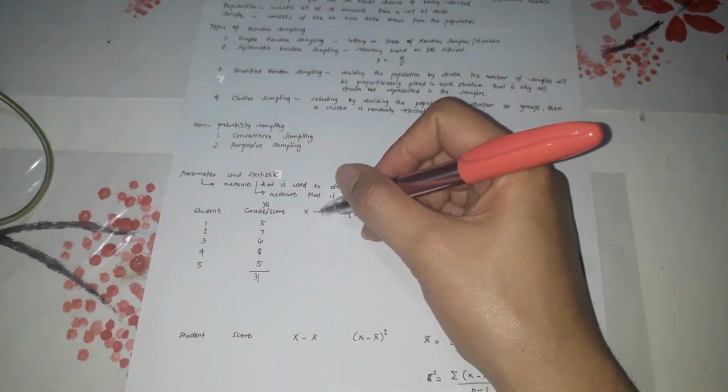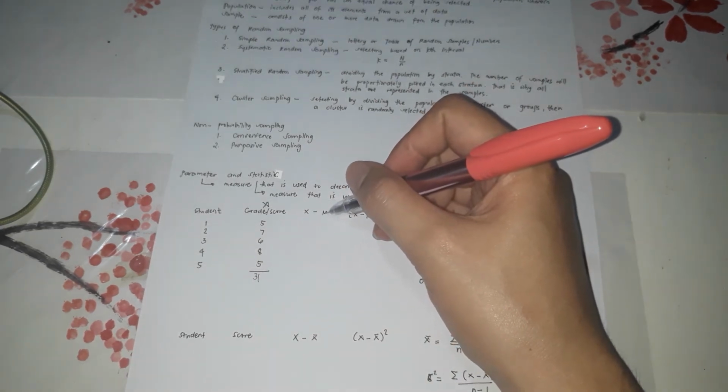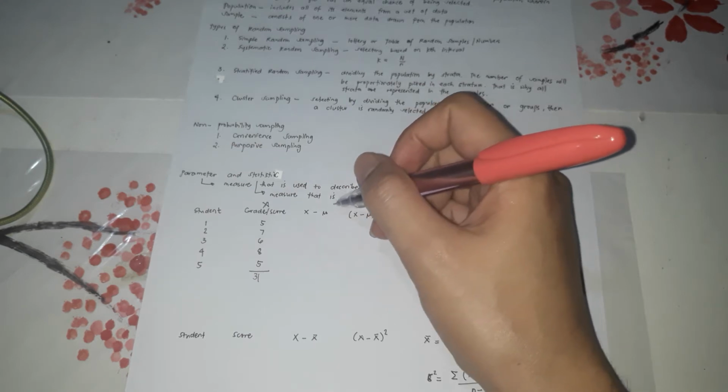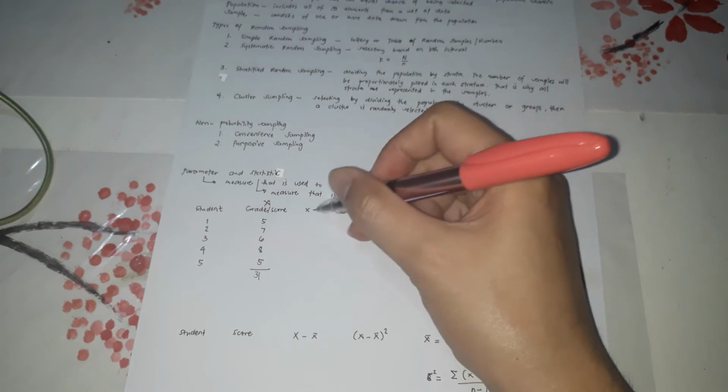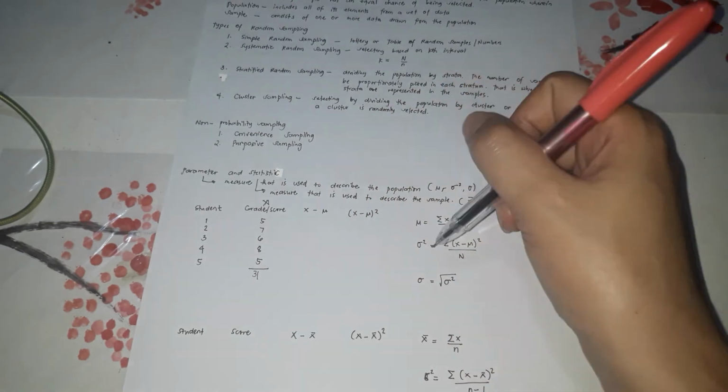So for x, we need to get the summation of x. So 5 plus 7 plus 6 plus 8 plus 5 is 31. So let's get x minus the population mean. Again, this is a parameter.